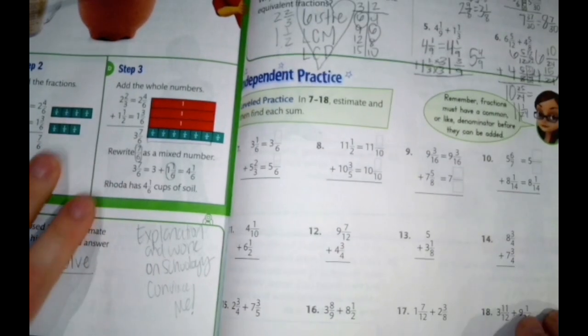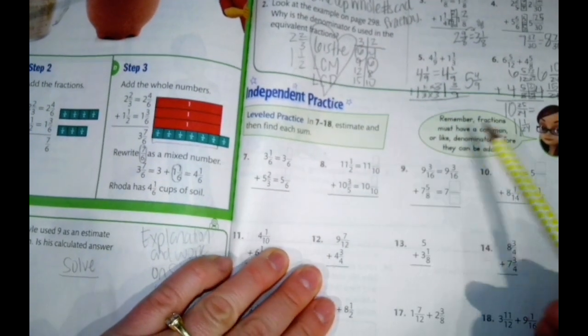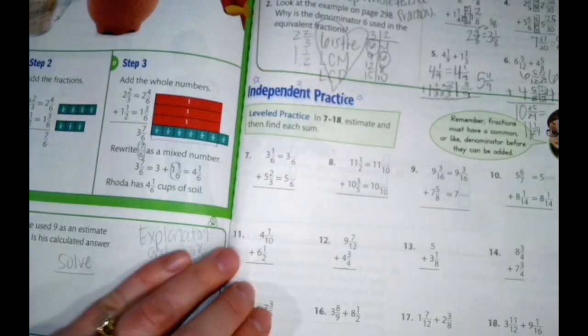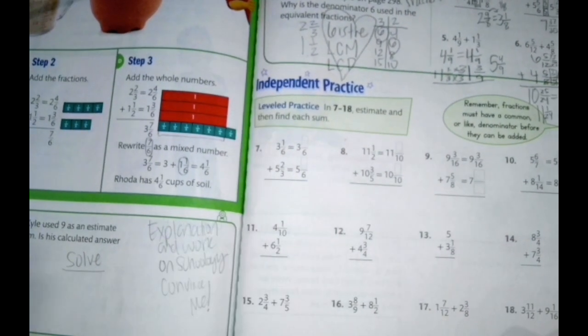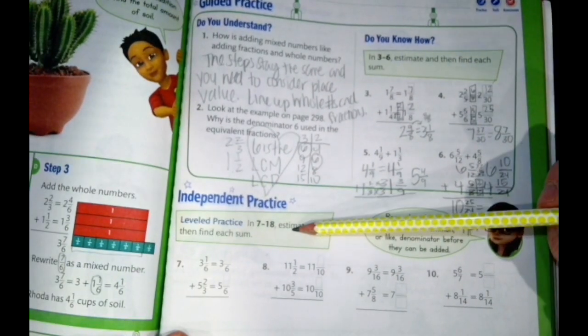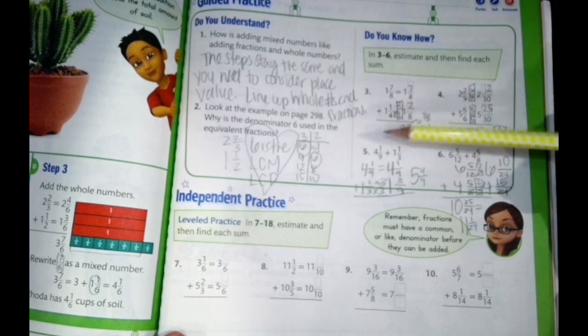Okay, and when you're solving, remember, fractions must have a common denominator before they can be added, and you will be successful. One thing they also ask you to do, I know we've been practicing this a lot, but it's to estimate first and then find the sum. So that's something that you can definitely do in your head.